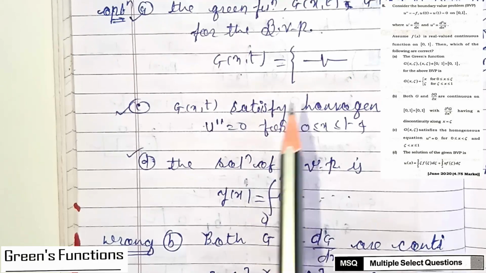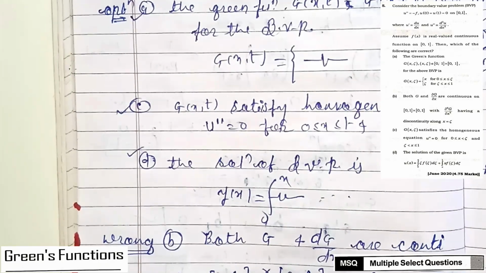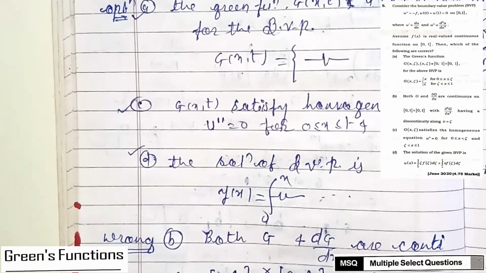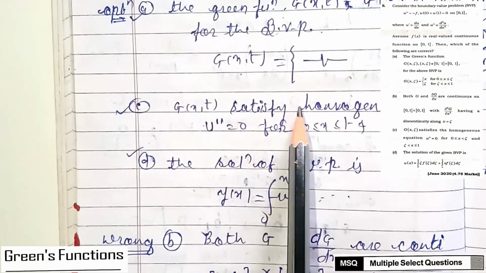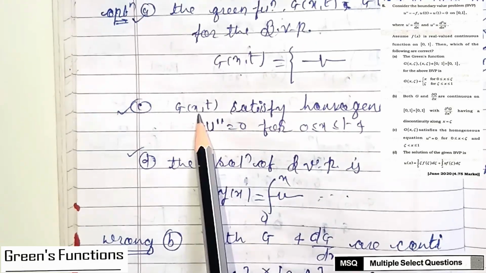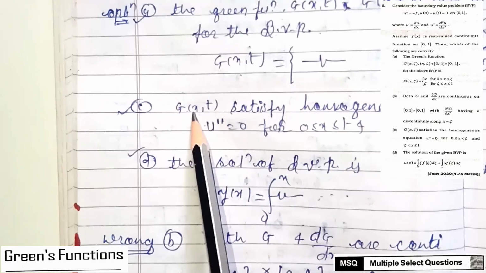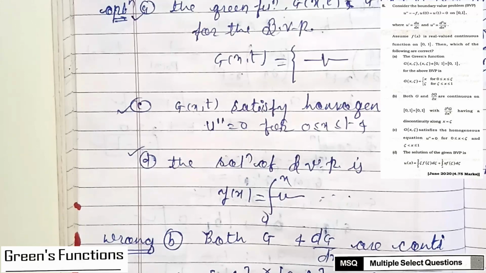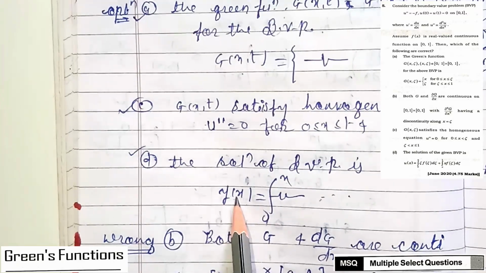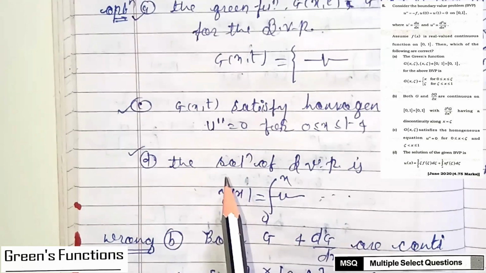Yes, it is satisfied. When the Green's function exists and is unique, then the homogeneous boundary value problem for g of x, t is satisfied, so option C is already true, as we proved in the previous part. The solution of the boundary value problem y of x is correct as given in option D.